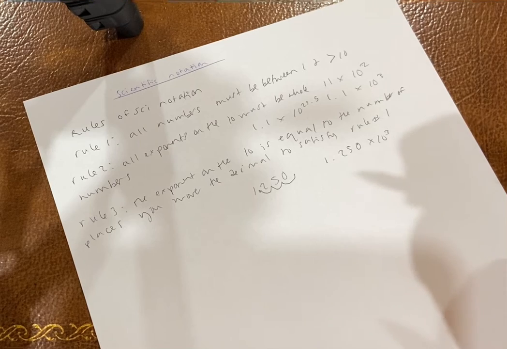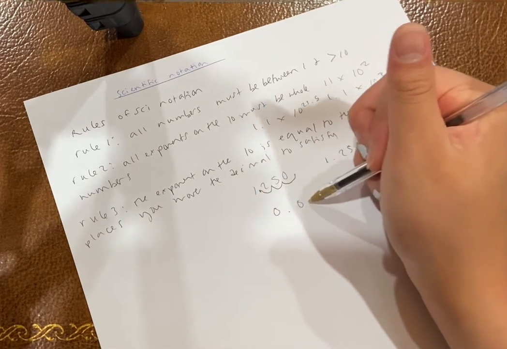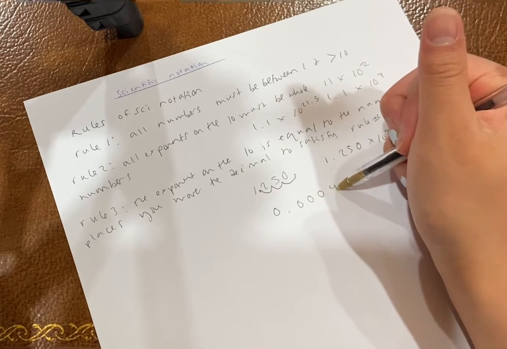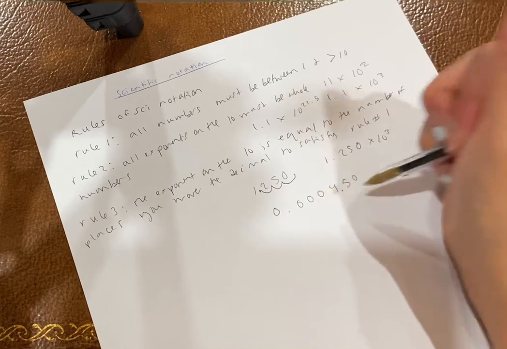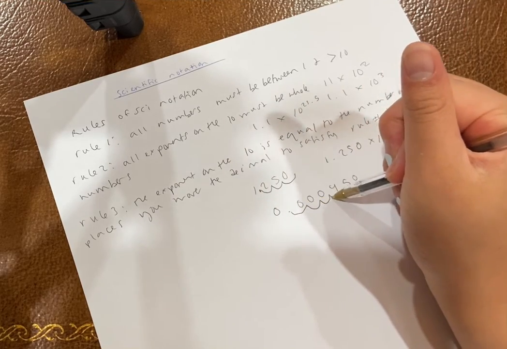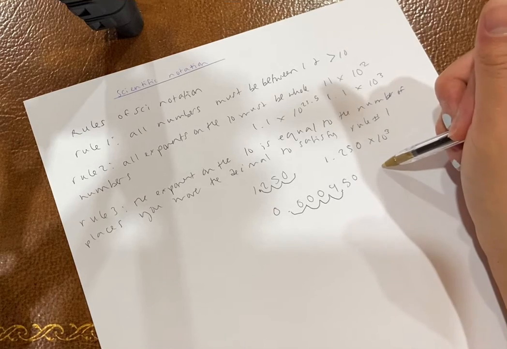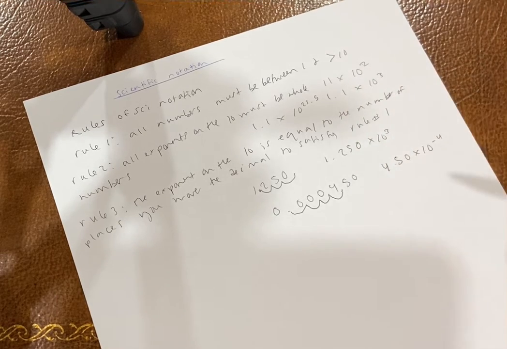And you can also use negative exponents because sometimes it's a really small number, but it's in this direction. So how you would do this is that you know the decimal needs to be here, and to get it there, you had to go 1, 2, 3, 4 in the negative direction. So it would be 4.50 times 10 to the negative 4.